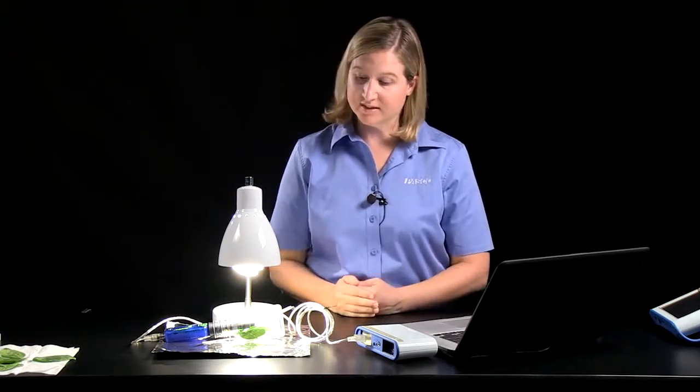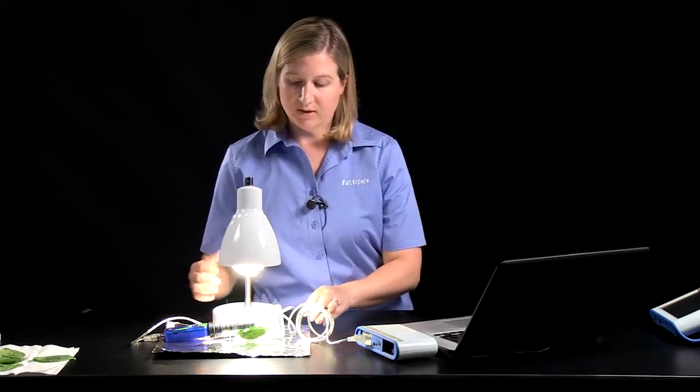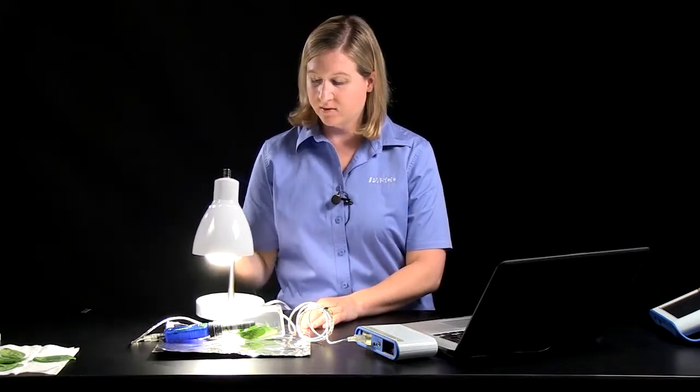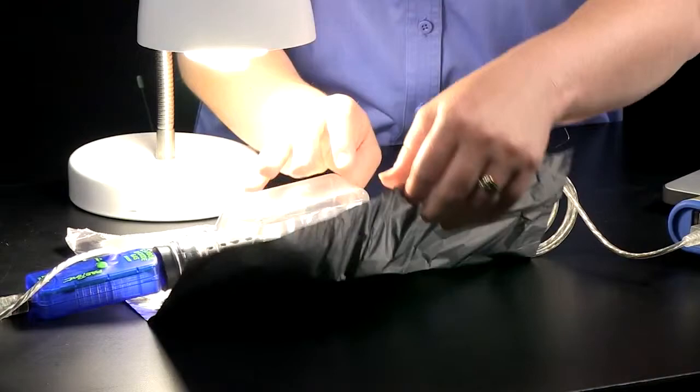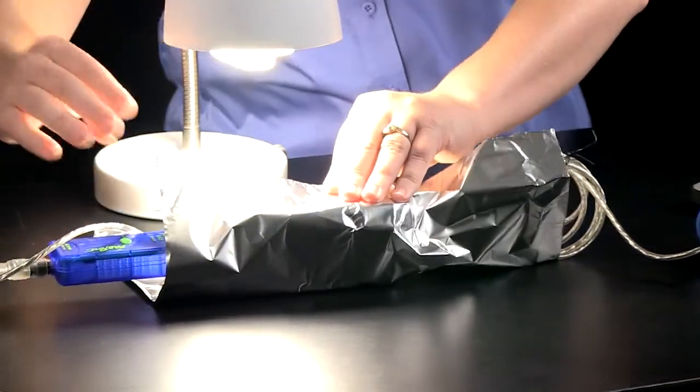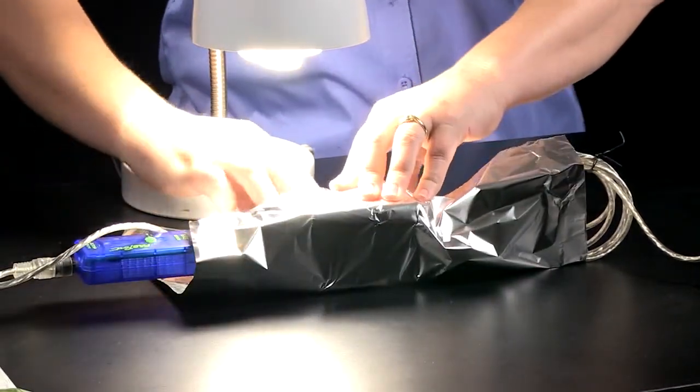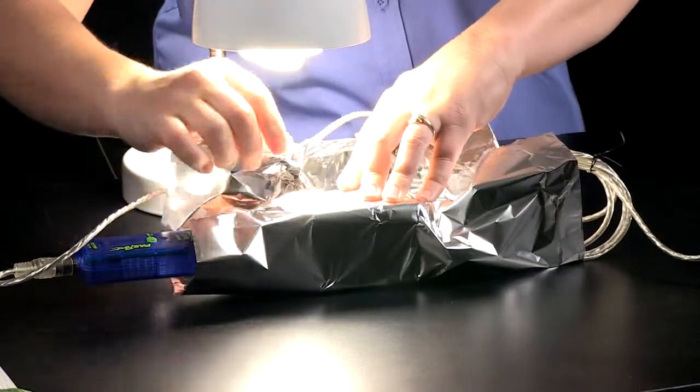So now we're going to compare the change in carbon dioxide concentration due to the photosynthesis in the bright light to what occurs when the plant is in darkness. So the aluminum foil will just fold over the sampling bottle so that the leaves will be in complete darkness.